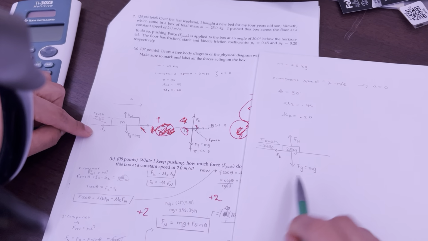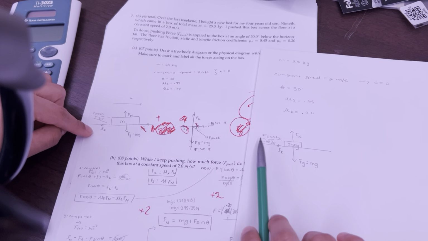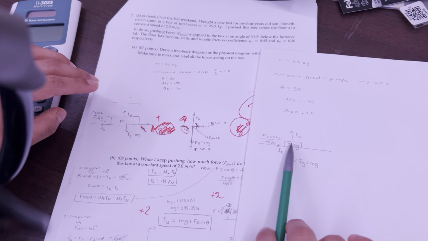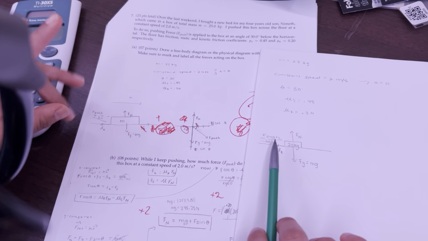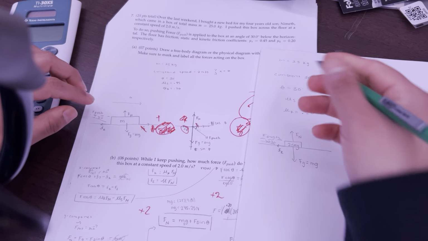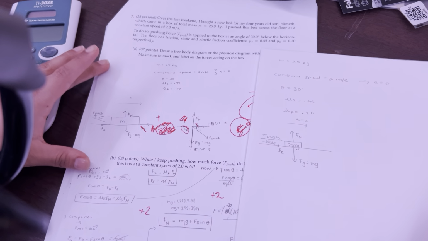So this is how my picture looks, with force normal going up, force gravity going down, and F push going below the horizontal at a 30-degree angle. Oh, can't forget my acceleration going this way, which is equal to 0.